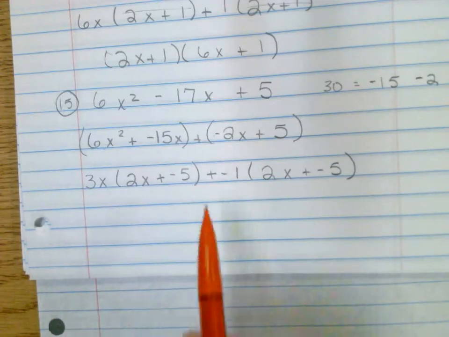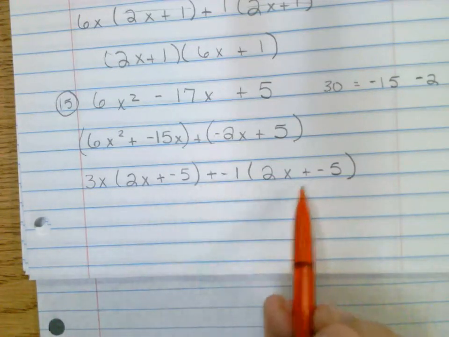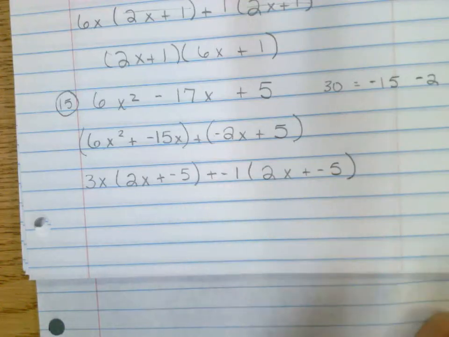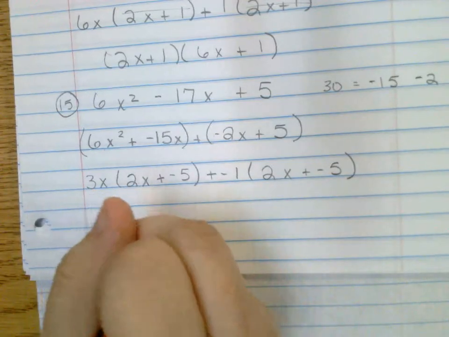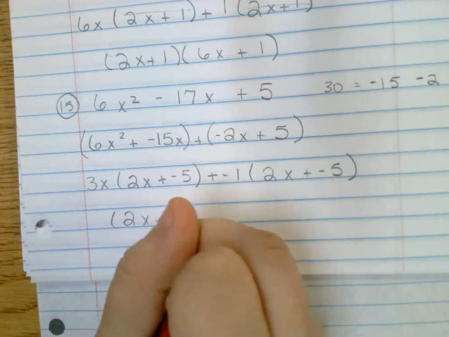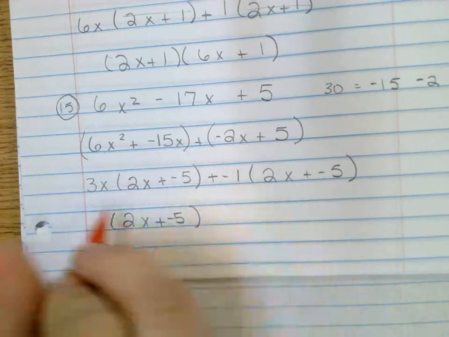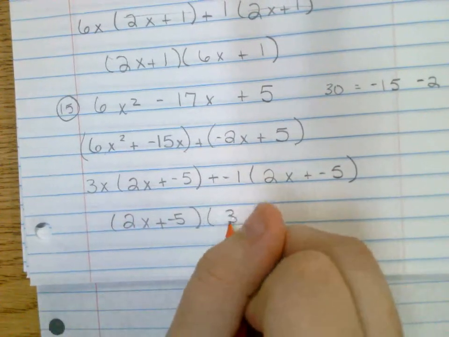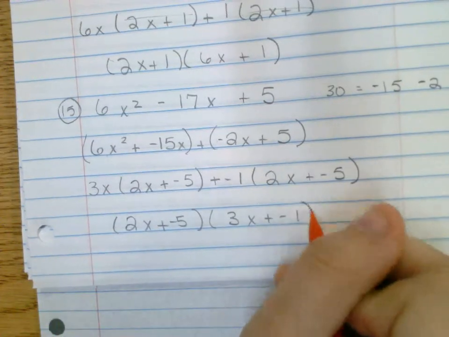And when you're done with these, they should always match up. So you should look back and see, does this match up? And if it does match up, then you've done it correctly. So now I have 2x plus -5. And then left, I'm going to have 3x plus -1.